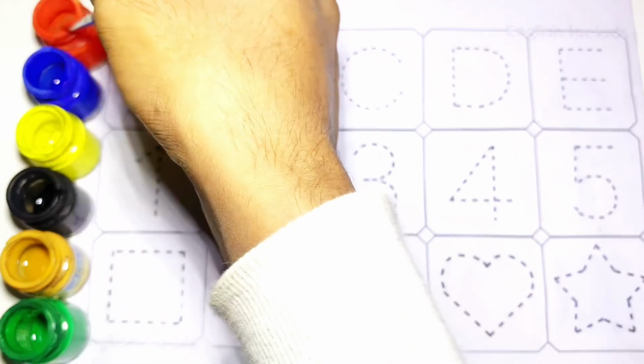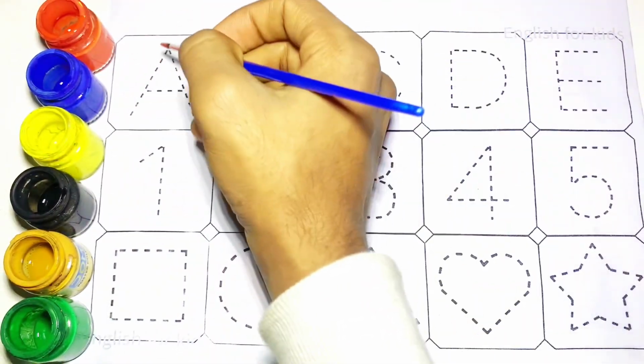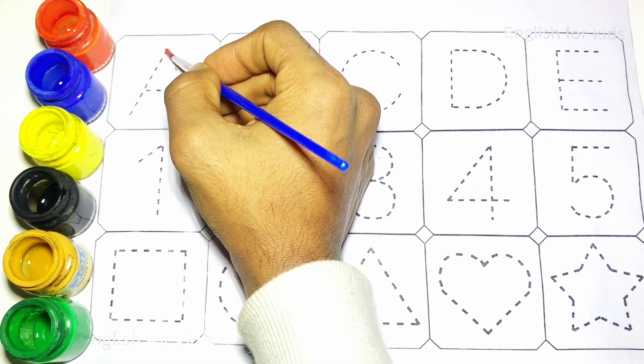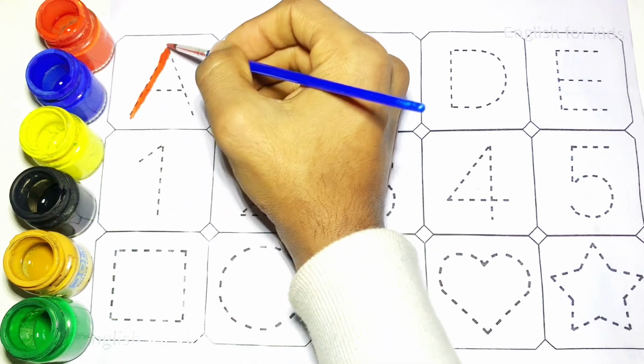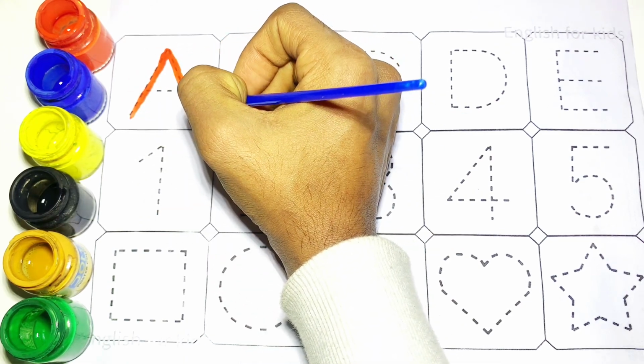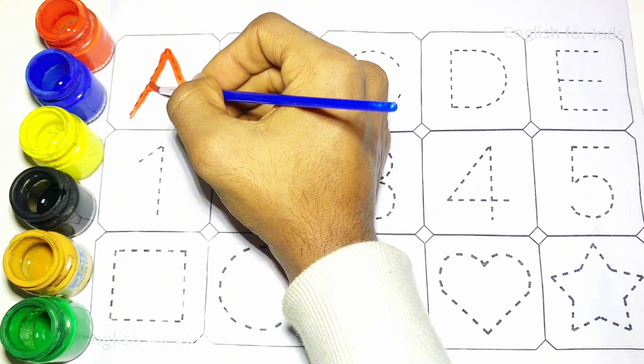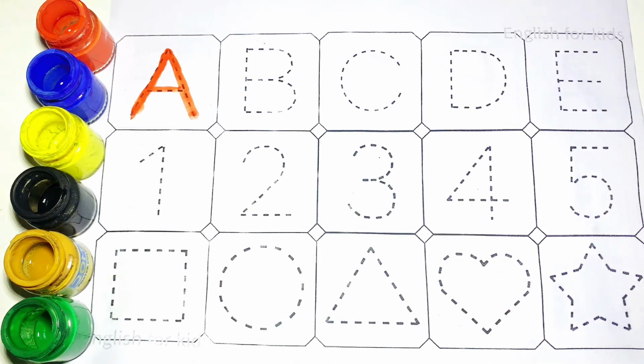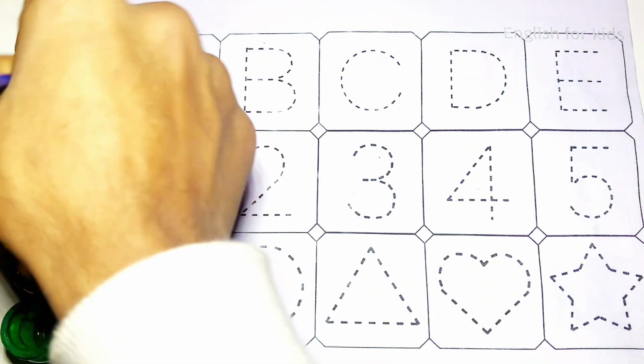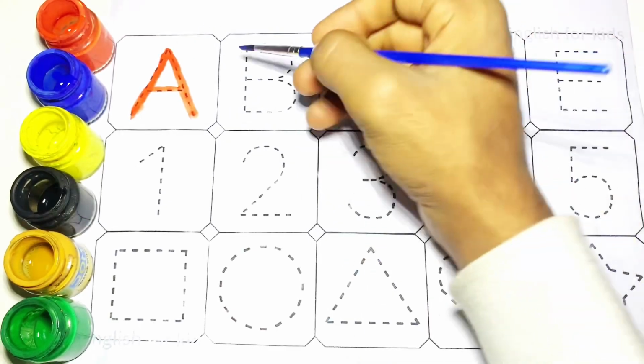Kids, first we draw A. A is for aeroplane and use red color. Kids, now we draw B. B is for ball and use blue color.